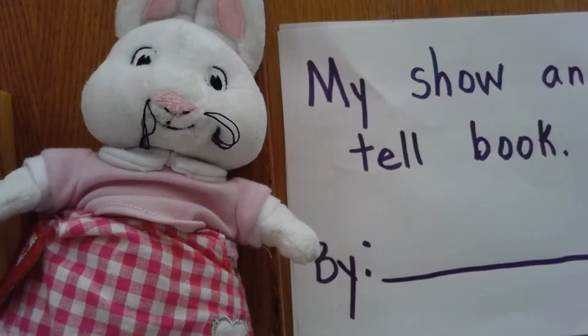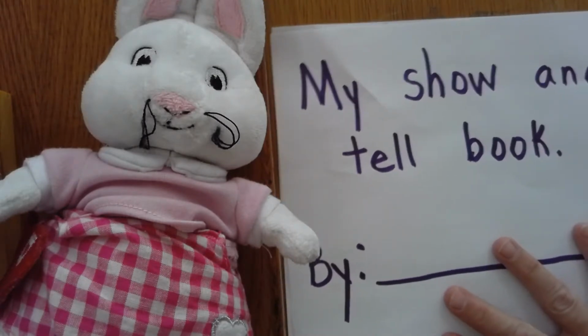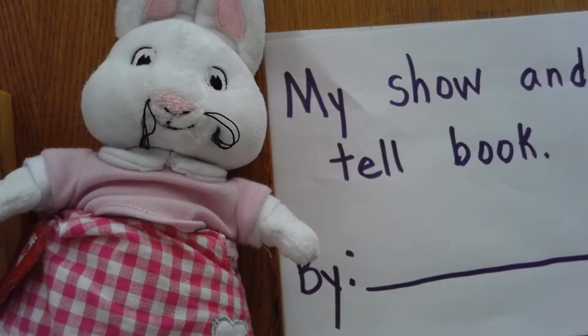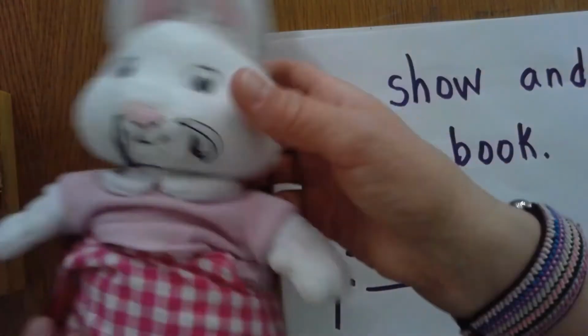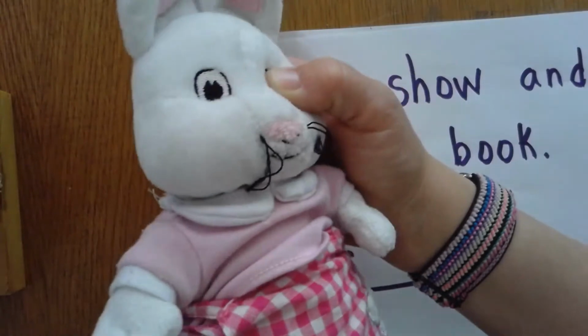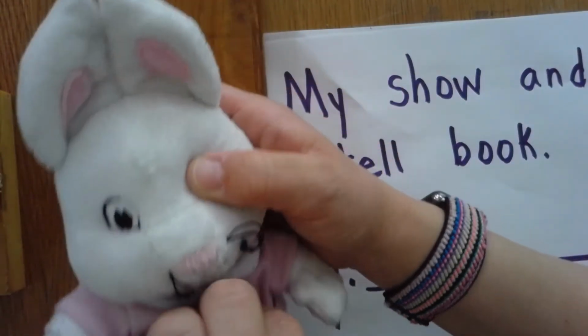Hello, boys and girls. Today I wanted to talk to you about our show and tell unit that we've started last week. So today I am going to teach you to plan out what you would like to draw on your page. I want you to think about your object. So last week I drew a picture of my snack container.